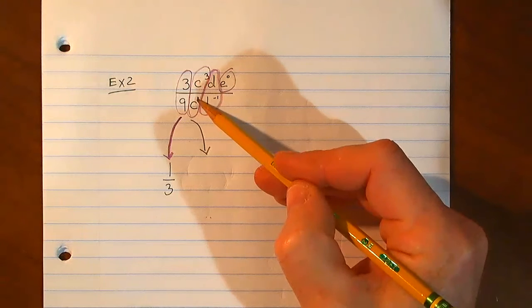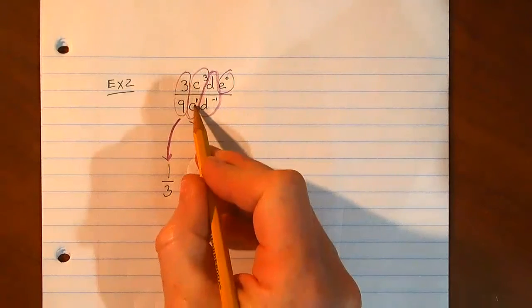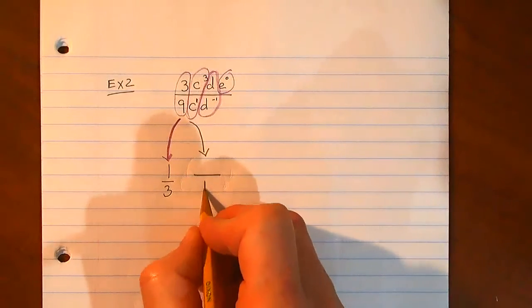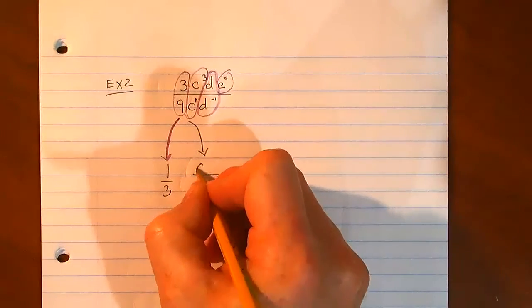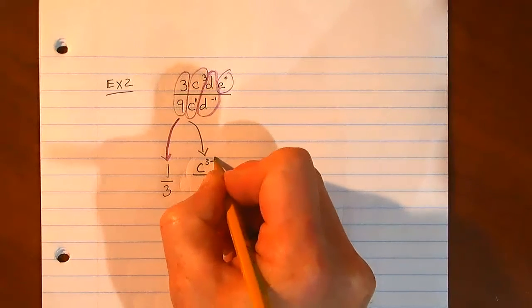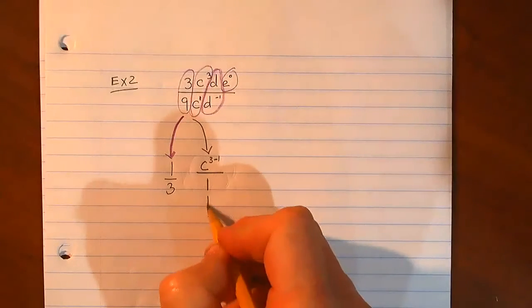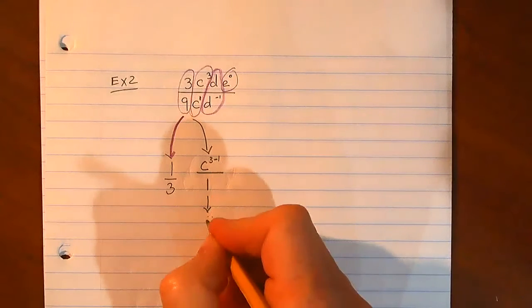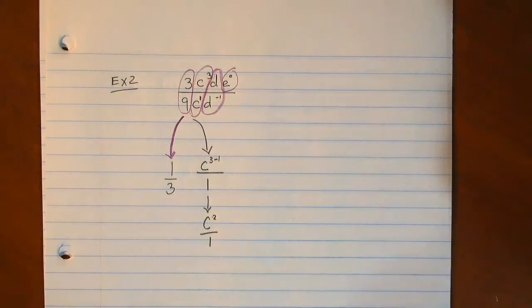3 on the top, 1 on the bottom. I'm going to make a fraction where the small exponent was, I'm going to put a 1, and where the big exponent was, I'm going to subtract my exponents. And so when I simplify this, I'm going to just end up simply with a c squared in the top. For right now, I'm going to keep that 1, but that's what I'm going to end up with when I simplify that thing right there.